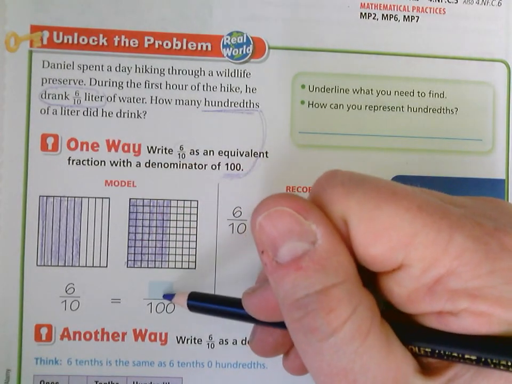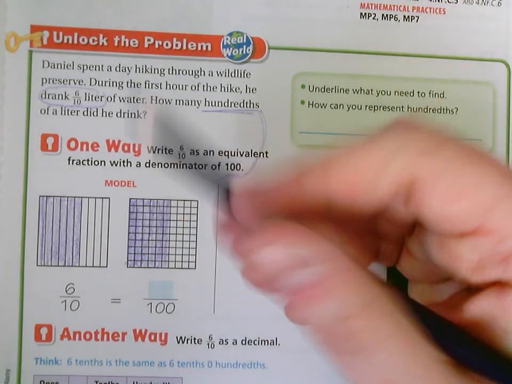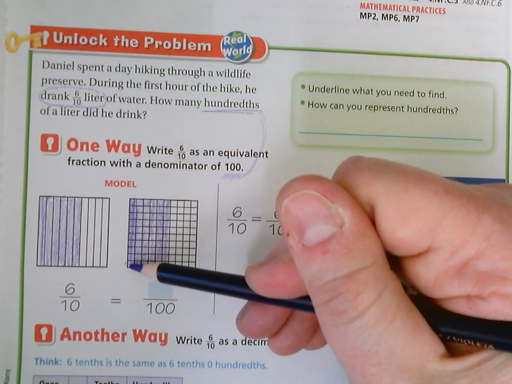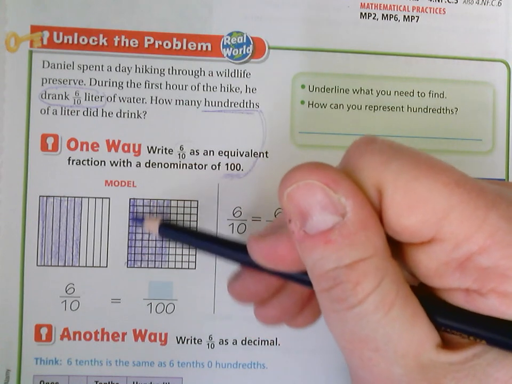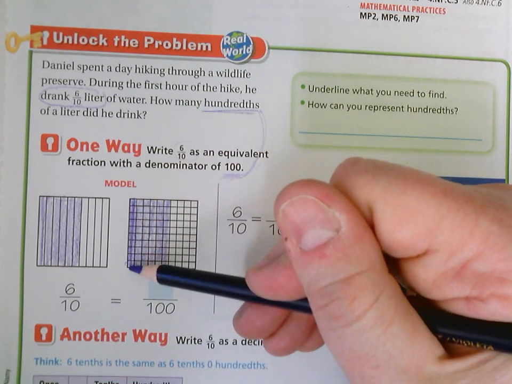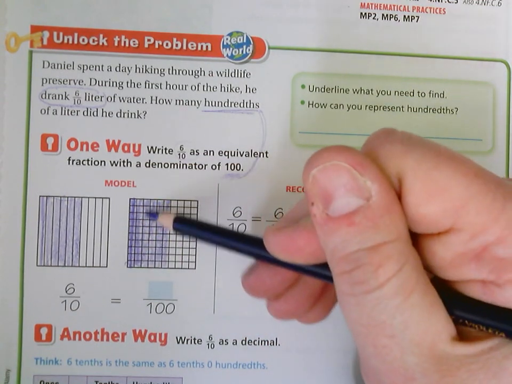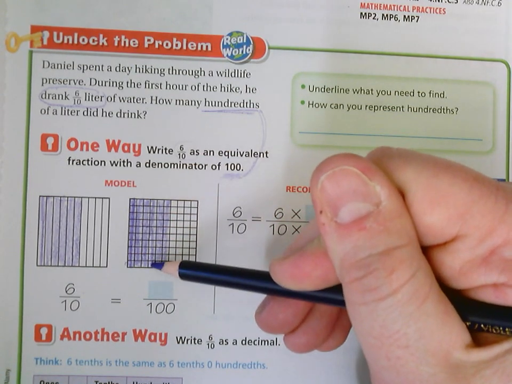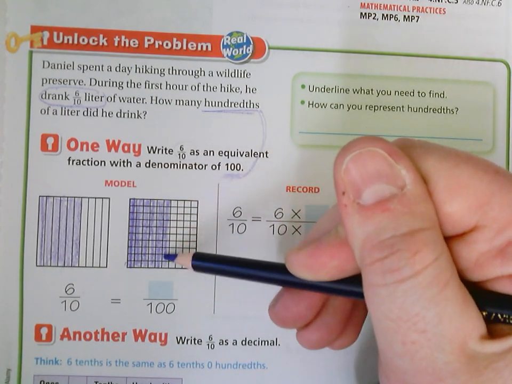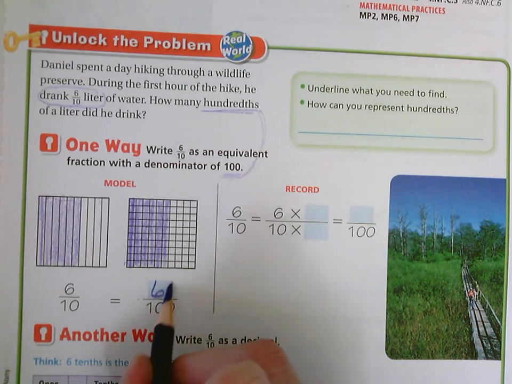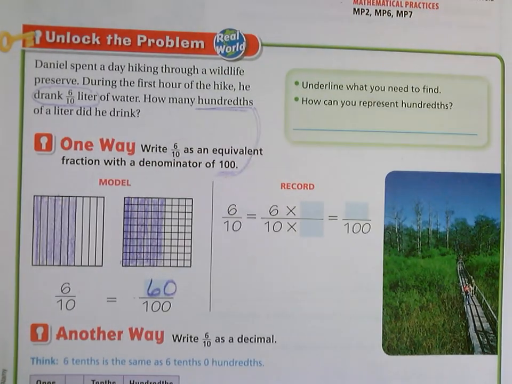So how many hundredths is 6/10? Well, this is 10 hundredths. 1/10 is 10 hundredths. So let's count by tenths. 10, 20, 30, 40, 50, 60. It's 60 hundredths.